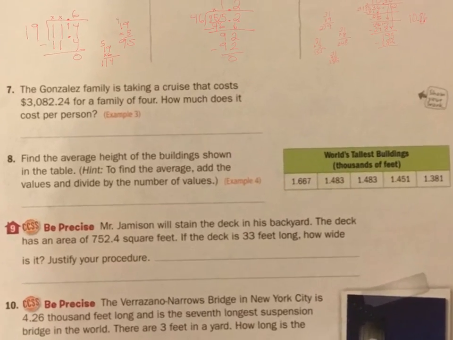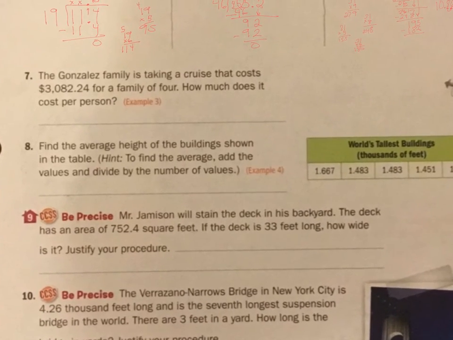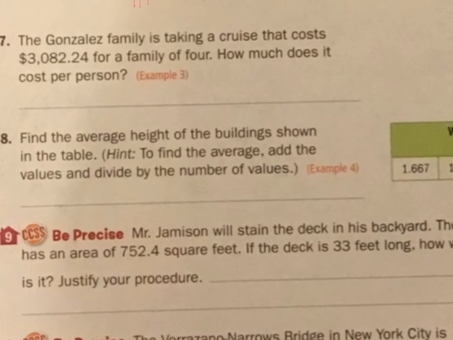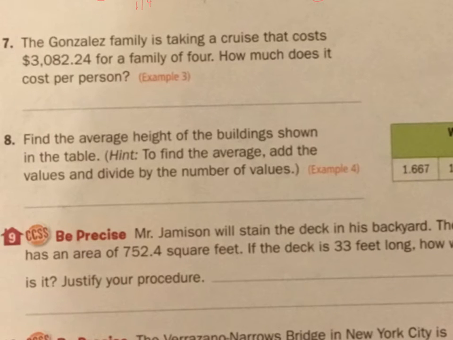Let's see here. Number 7. We have a family taking a cruise. The cruise cost $3,082.24. And there's 4 of them. They want to know how much each person. So I'm going to divide the total cost by 4 people, and I'll see what each person costs.